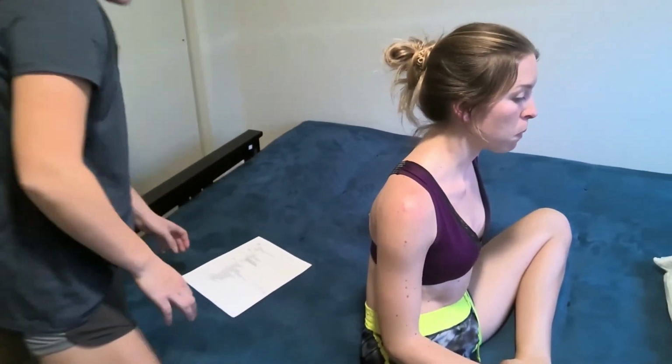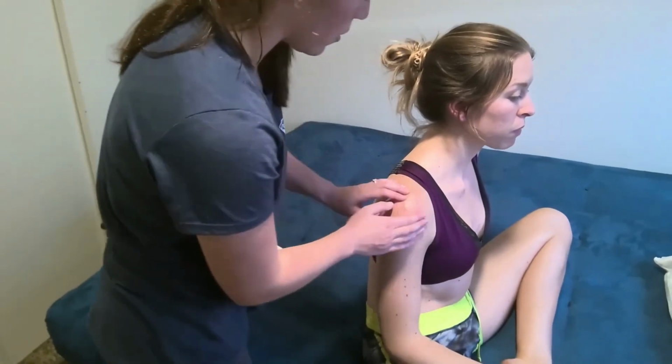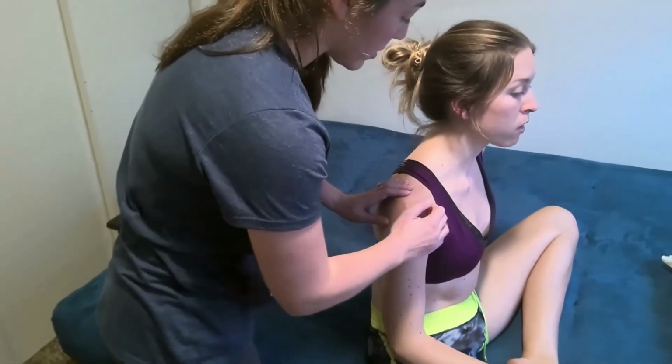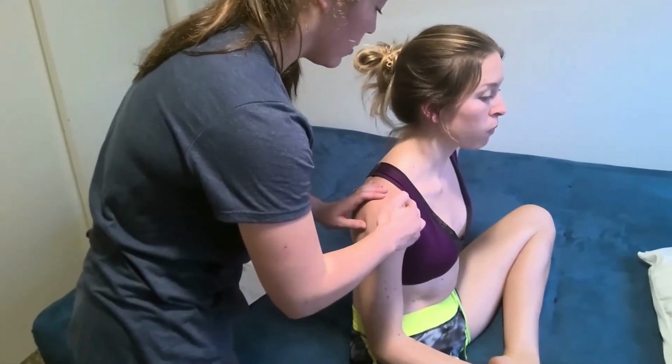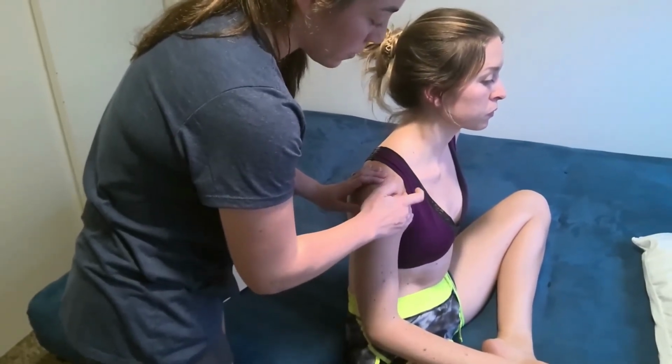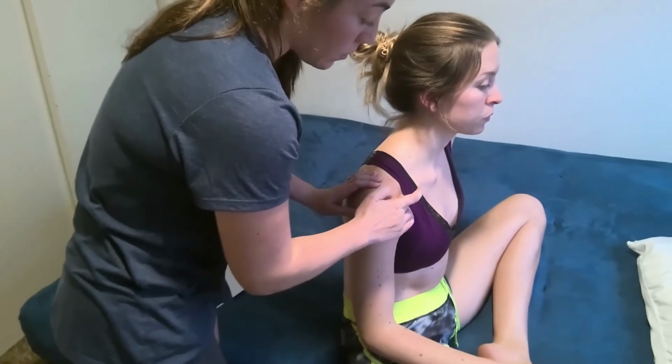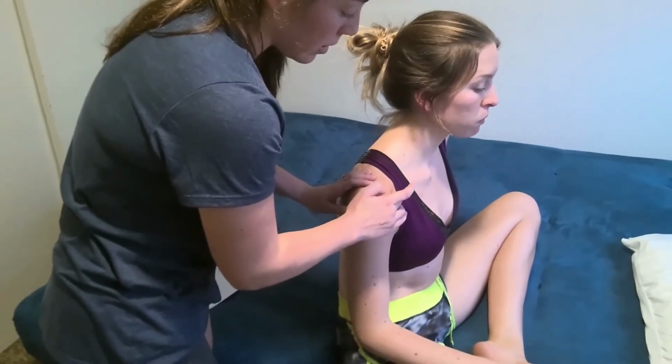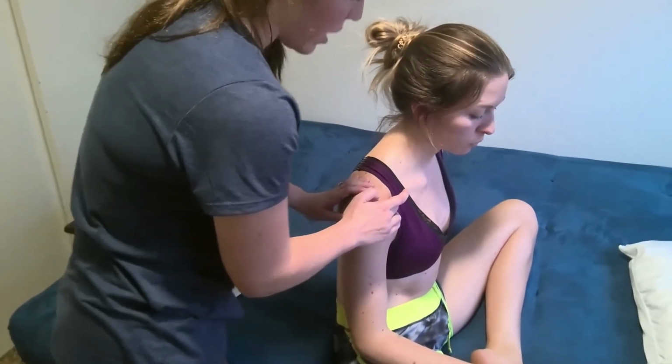Okay. Next is the coracoid process. If you go from the greater tuberosity anterior, you'll find this bony landmark right here under the clavicle. And this is a site where the pectoralis minor attaches and also part of the biceps tendon.